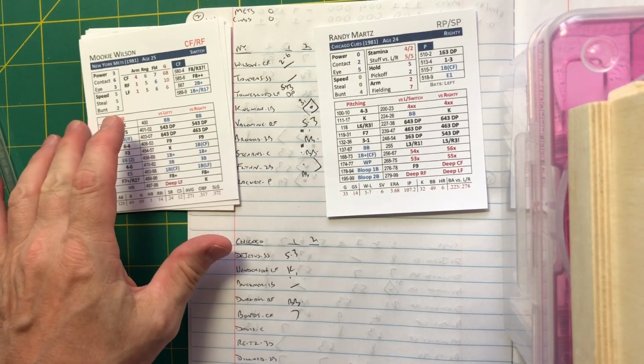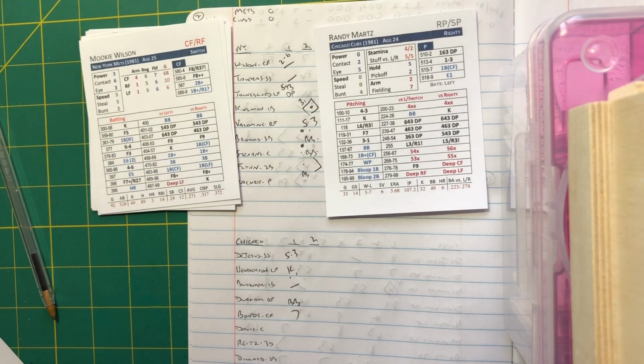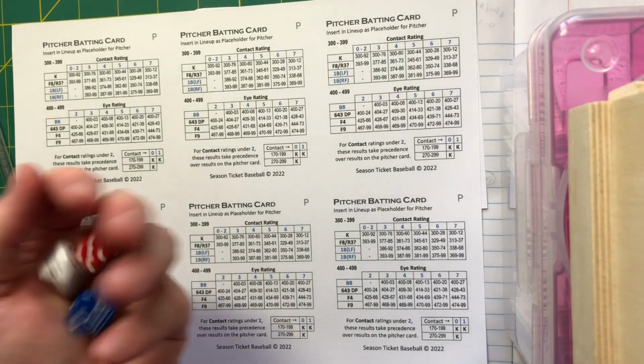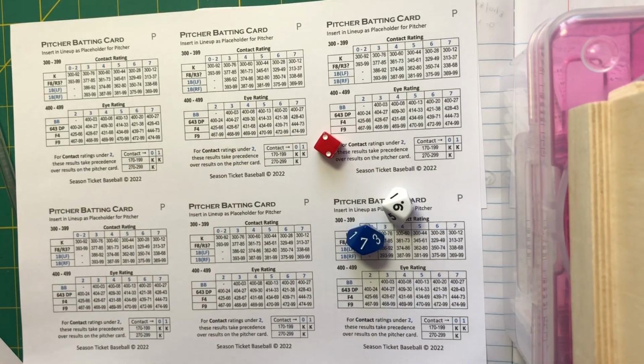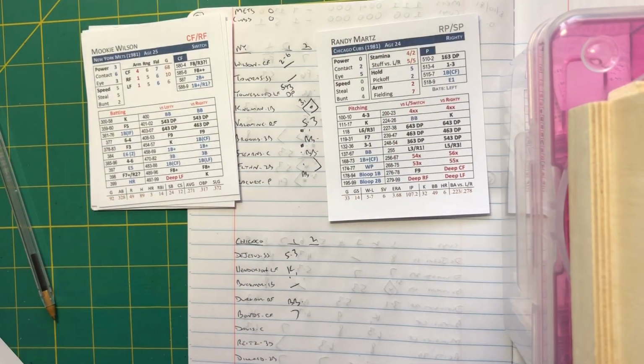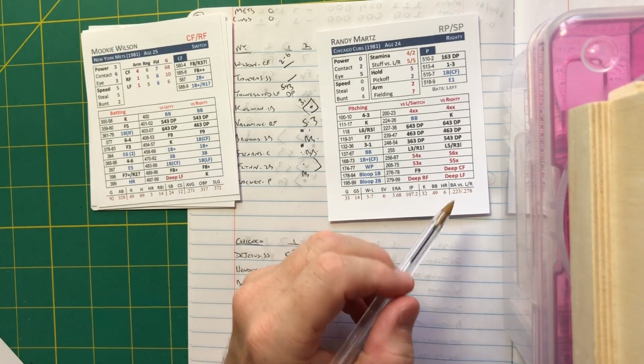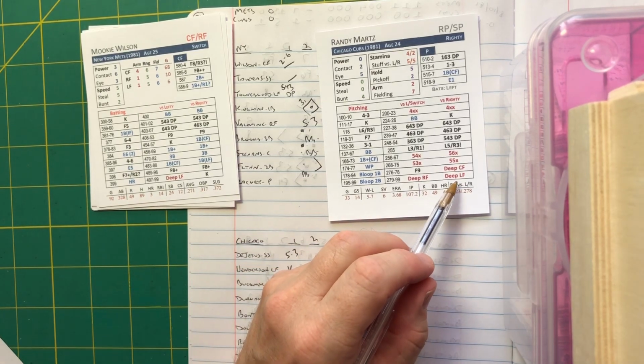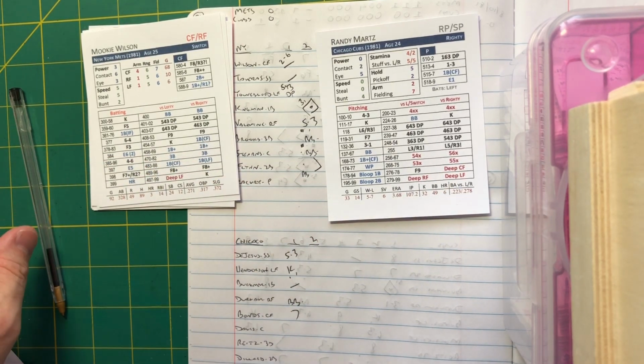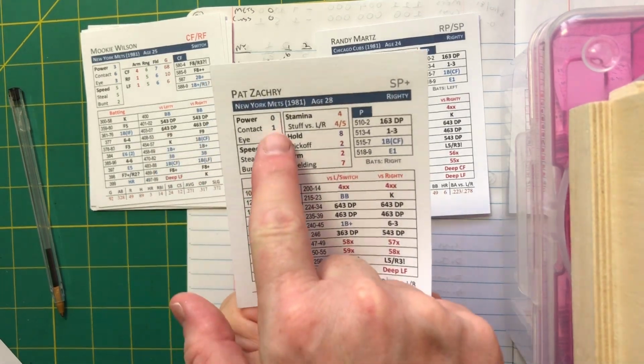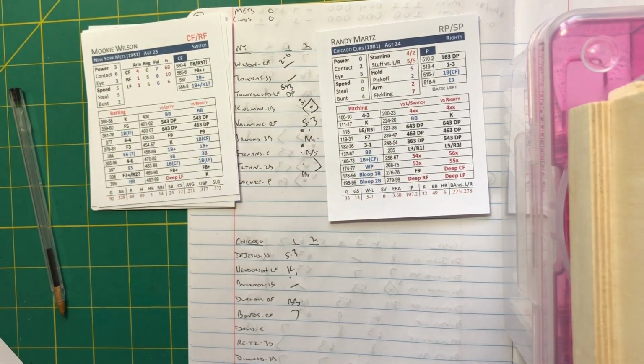3-0 Mets. The next delivery to Zachry is a 297. And Pat Zachry hits it deep to left. We got to look at his power number. That's a 0.